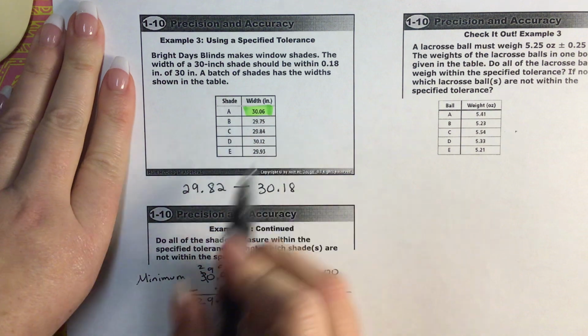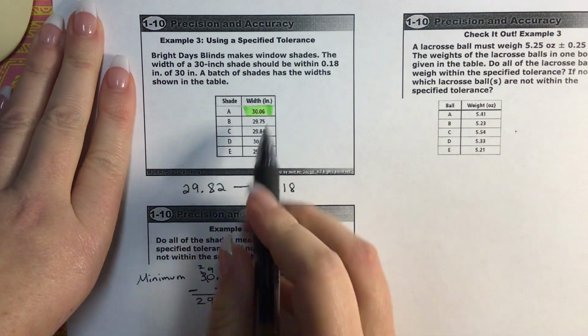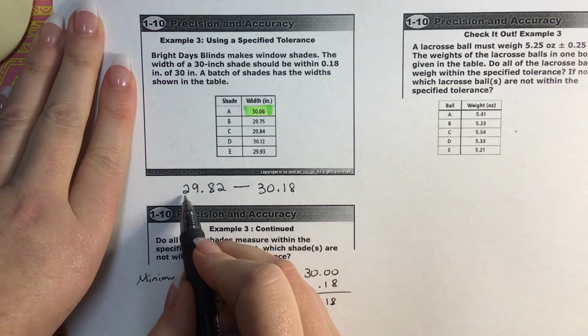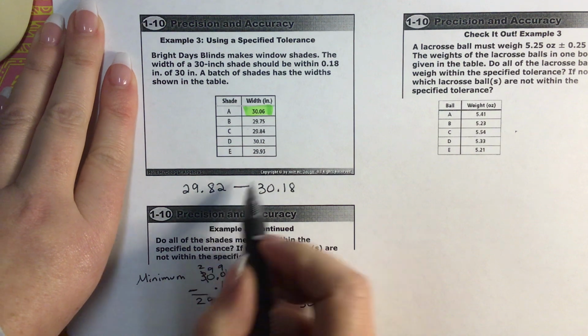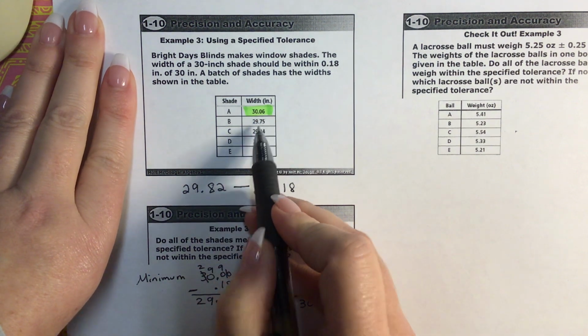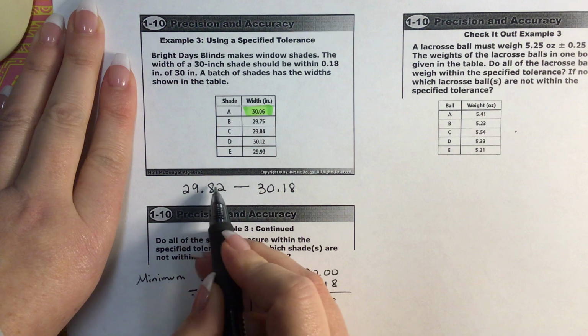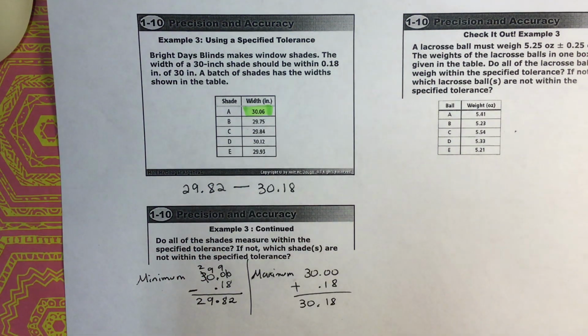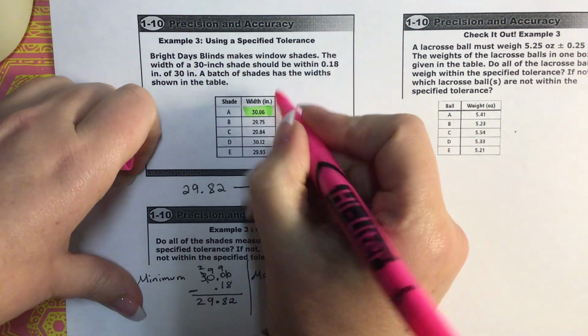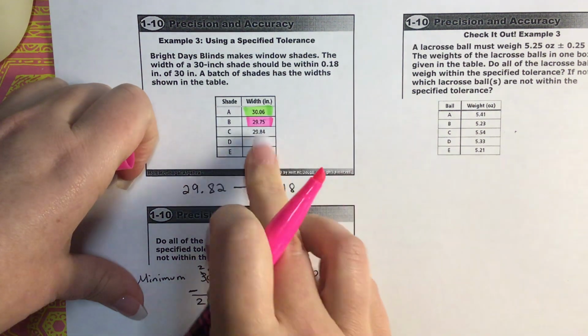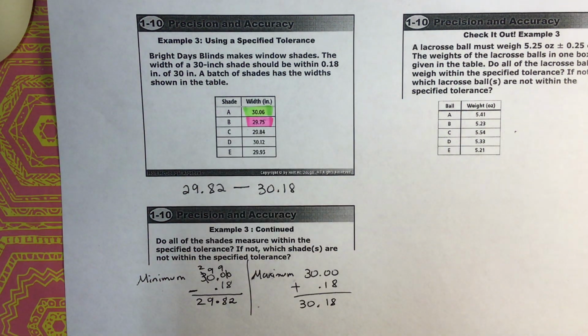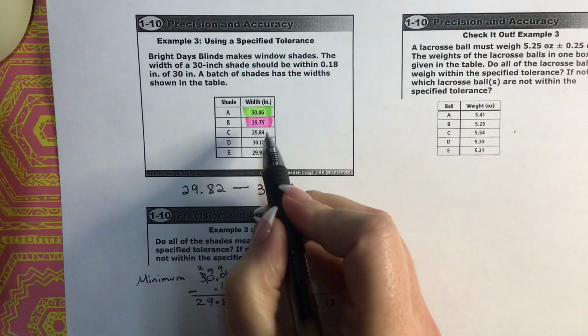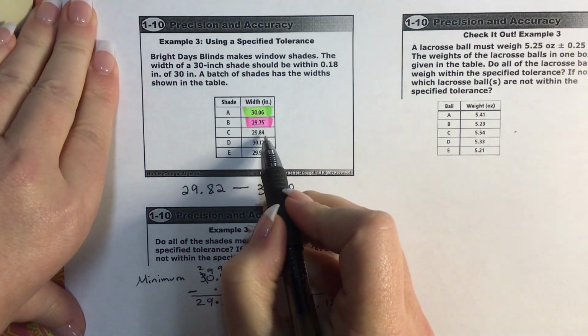What about the next one? 29.75. Well, it needs to be bigger than 29.82, and 75 is not bigger than 82. That is less. So I'm going to give it a red, but all I have is pink. That one is not okay. All right, let's look at the next one. 29.84.